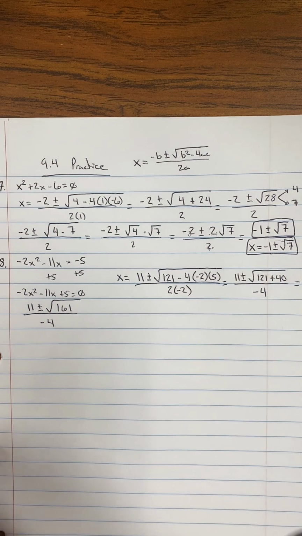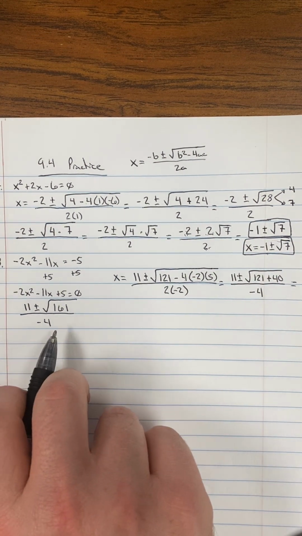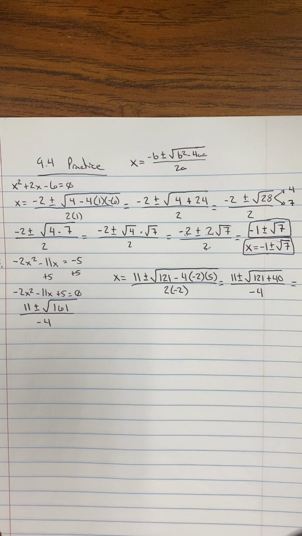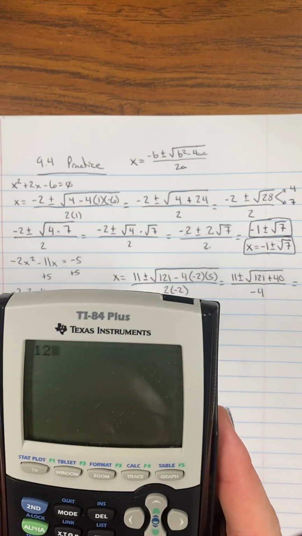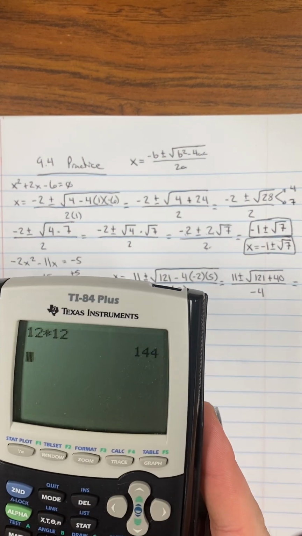Okay? I was putting equals on the end here, so I know that I'm going to go down here. Okay. Now here's the thing. I don't think that there's anything that can come out of 161. I can't think of any perfect squares that come out of there. One way that you can tell is, let's just look at a couple perfect squares. 12 times 12, I know, is 144.